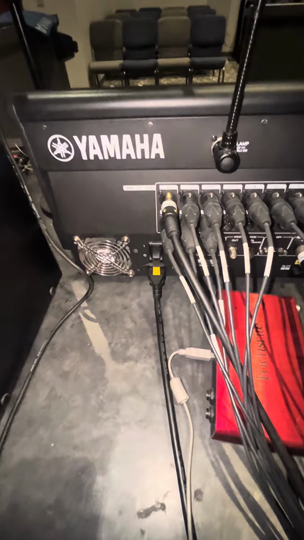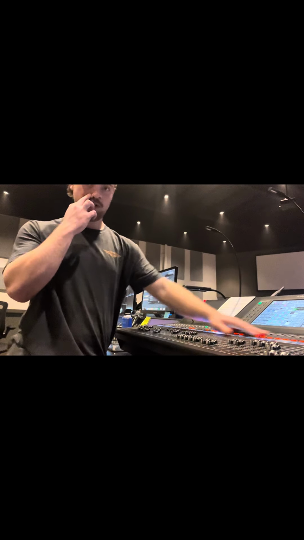Next, we're going to turn on this monitor and this computer because this is going to run our Waves, which is just a plug-in processor that our church uses. All right, so now we got power. The board is on, as you can see, the screen display and all the buttons.